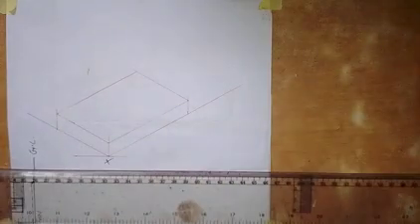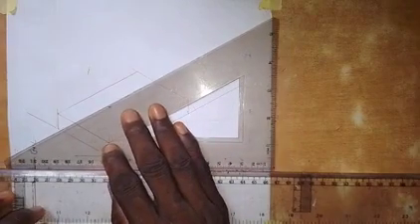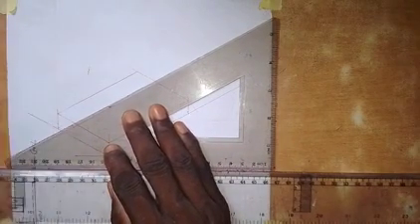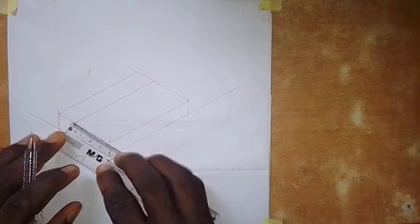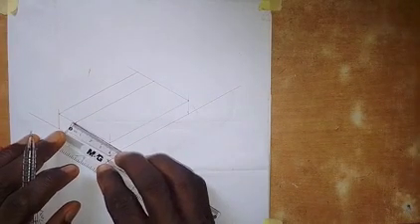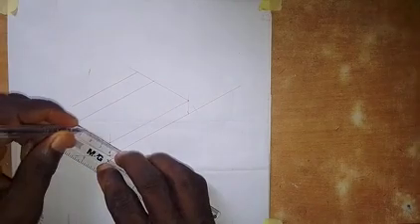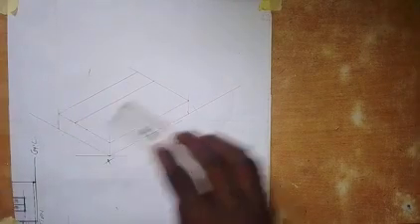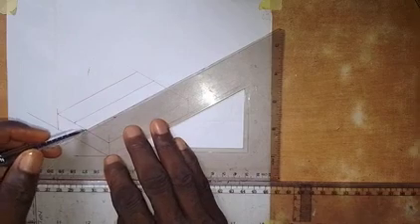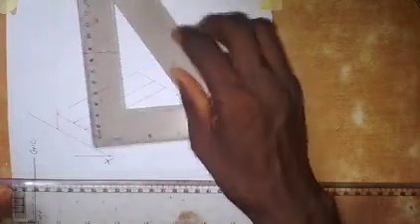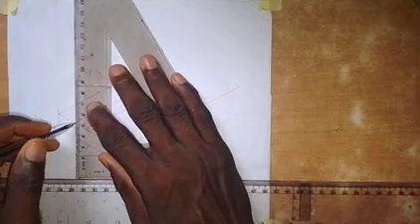So I'm going to transfer this point. So I'll transfer it to this end. Okay, so then I'm going to take a measurement of 12 millimeters as the thickness of that part that I showed you. So 12 millimeters. So from this point we have 12 millimeters. This is 12 millimeters. Then we transfer it also to this end here. So transfer it here.